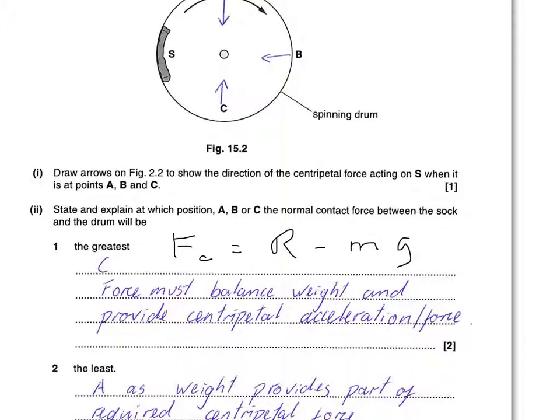You have, however, been asked about the normal contact force, which is R. So if you rearrange this equation, you would have that the normal contact force R equals the centripetal force plus the weight. Put into words, that gives this answer. The force must balance the weight and provide the centripetal acceleration force.